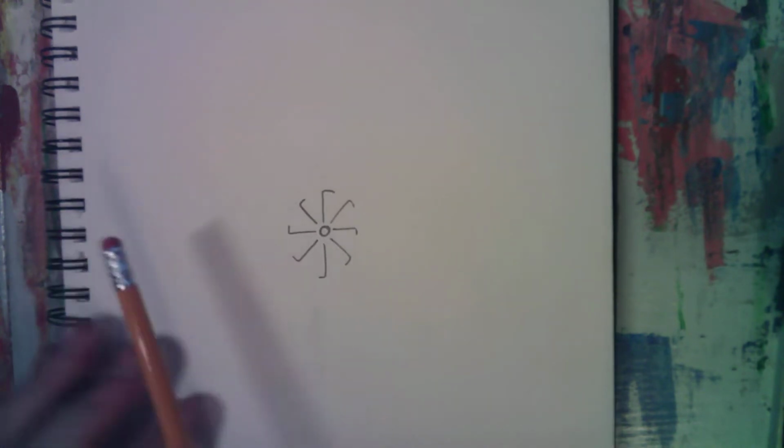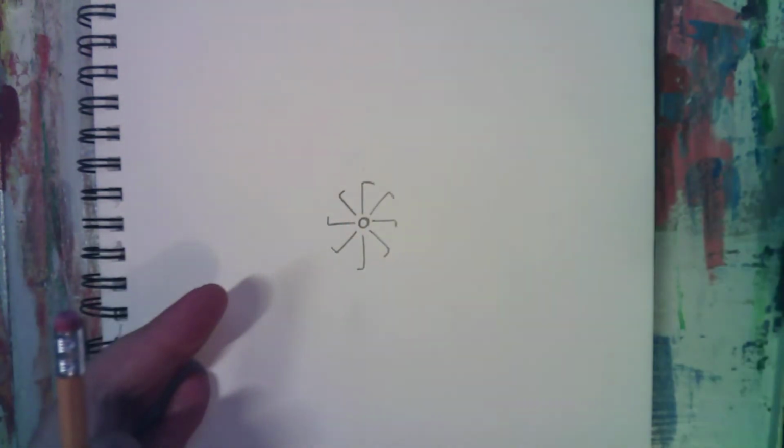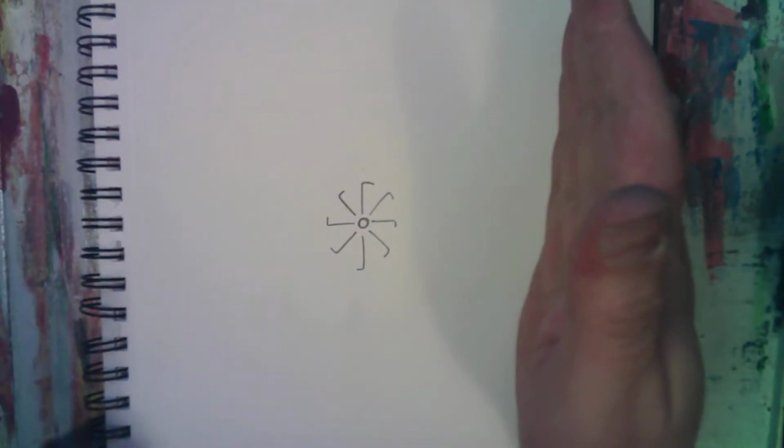Bell, coming at you with one more exercise that has to do with both the ideas of symmetry and the ideas of negative space. Remember that if I was to fold this paper in half or draw a line down the middle, one side looks like the other side. That is mirror image symmetry.